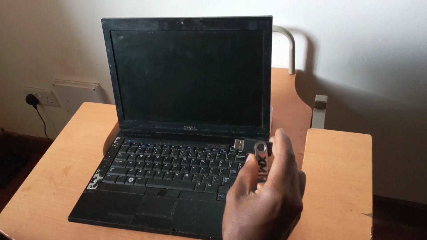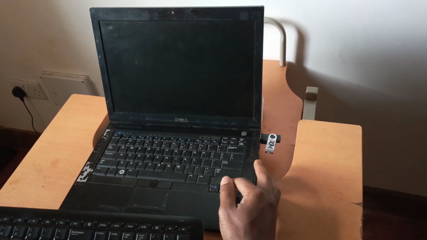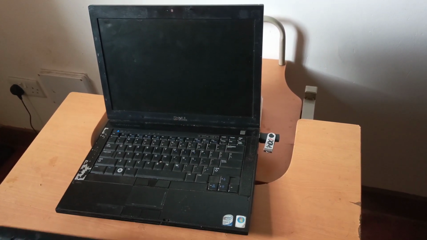In this video I'm going to quickly show you how to enable your USB drive when you want to install Windows. In my case, I'm going to use a wireless keyboard. I have my buttons that are not working. So in your case, you'll be using the same buttons.